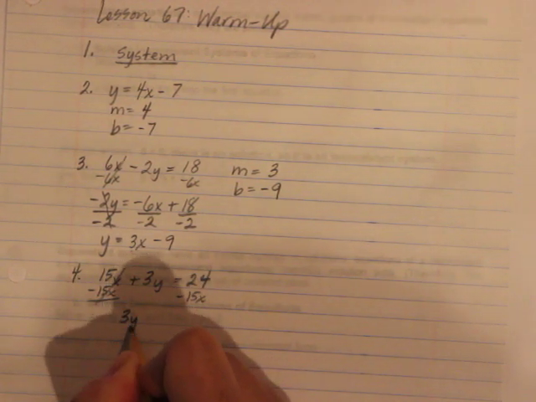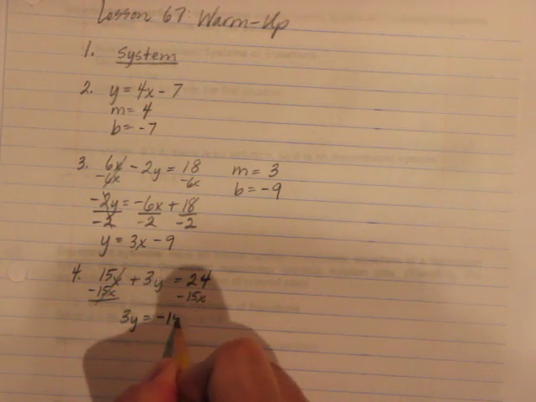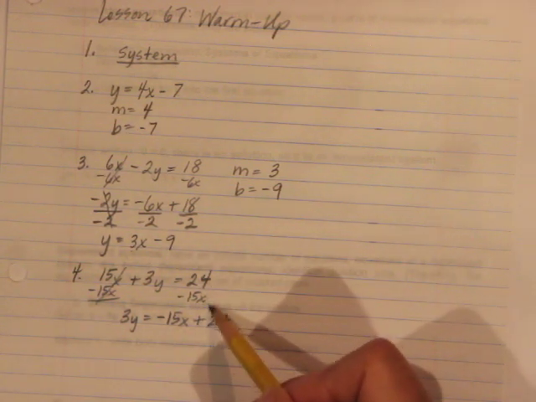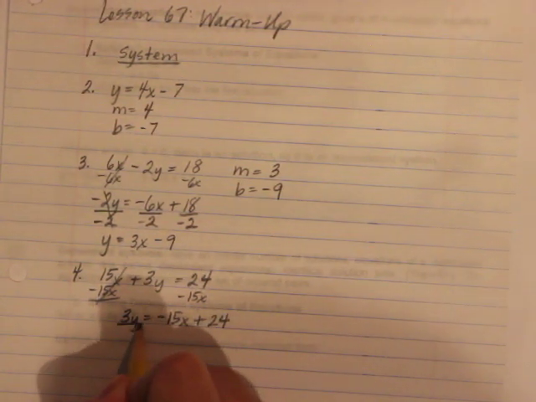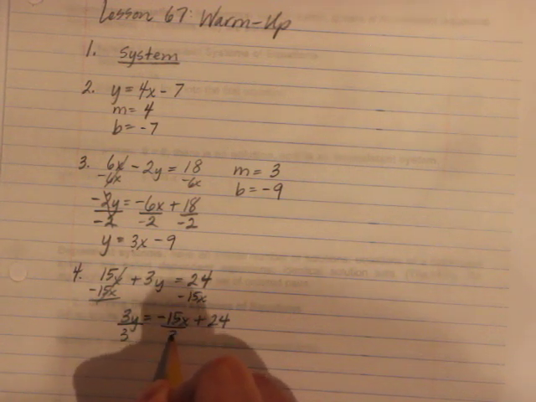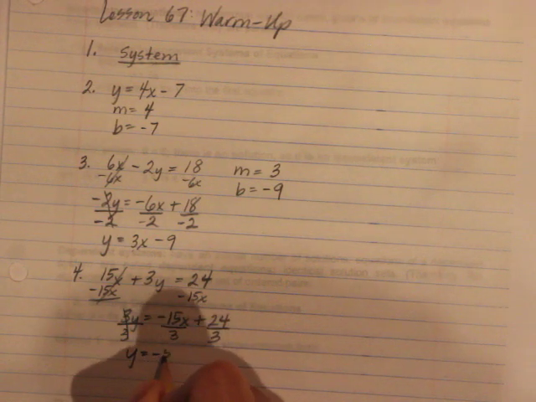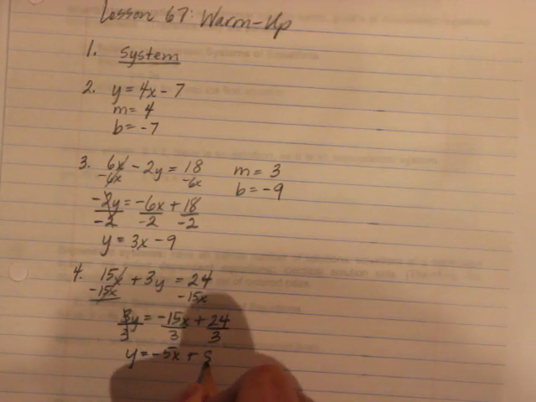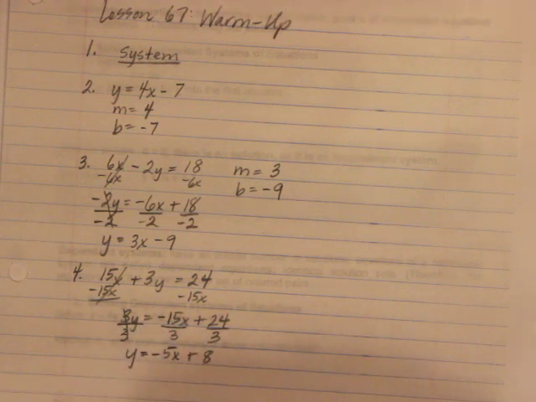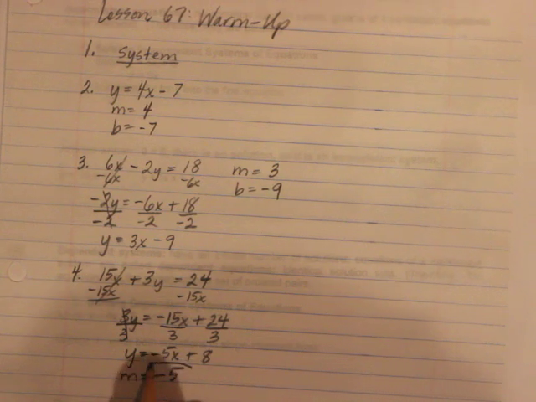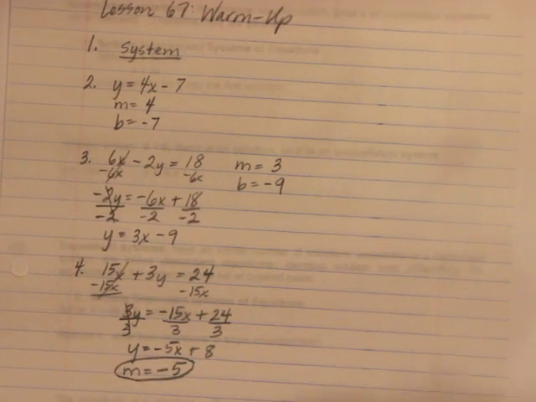And I'll have 3y equals, again, I want my x's to lead, negative 15x, 24 is positive. They're not like terms, so I can't combine them, right? I'm just trying to visualize how this is going to work. I divide by 3, I divide every single term by 3, and I get y equals negative 5x plus 8. The slope of this line is negative 5. Y equals mx plus b. M is the slope. So any line parallel must have the same slope. That's what defines a parallel line.